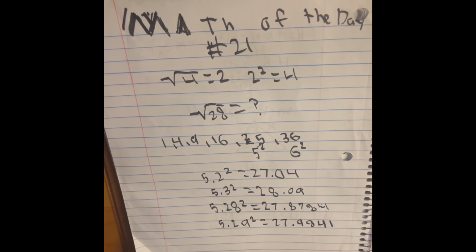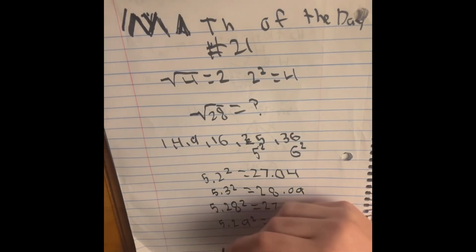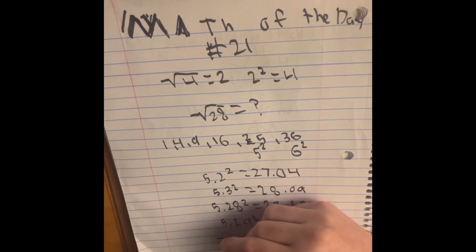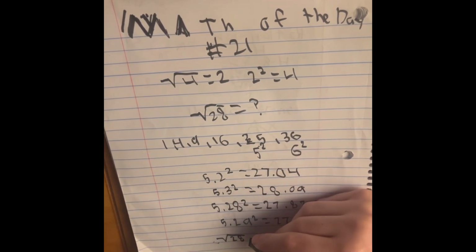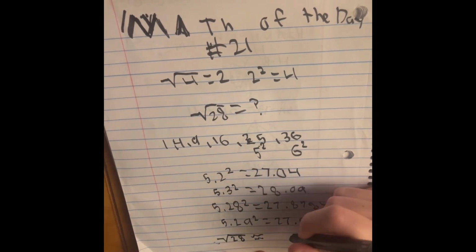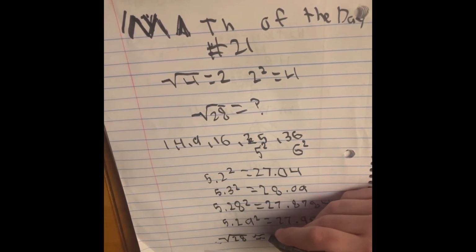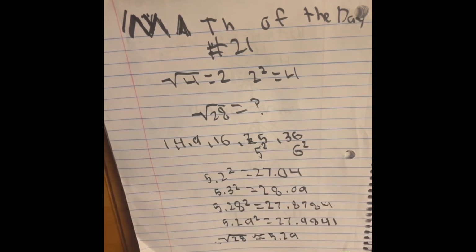So that means our approximate solution to the square root of 28, so round this, not exactly, is 5.29.